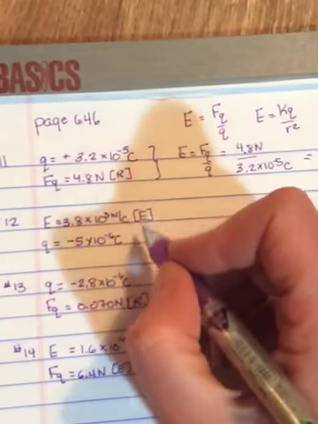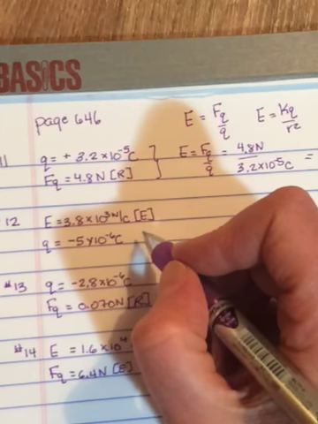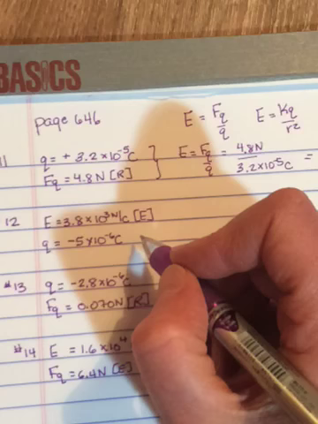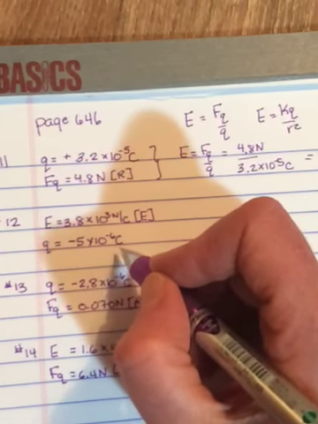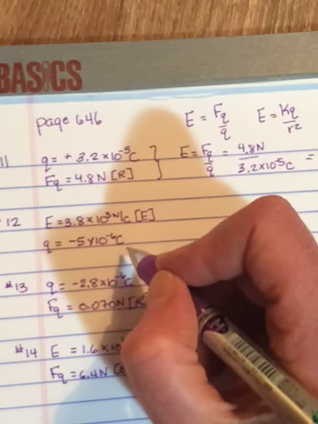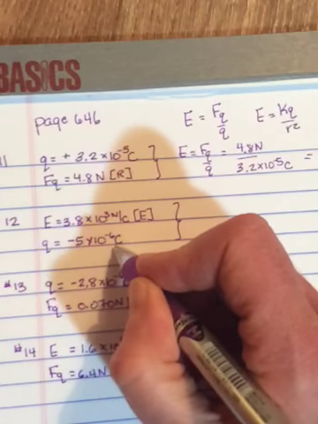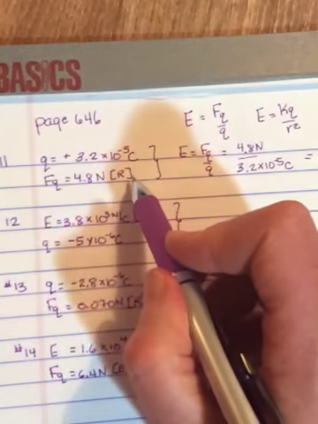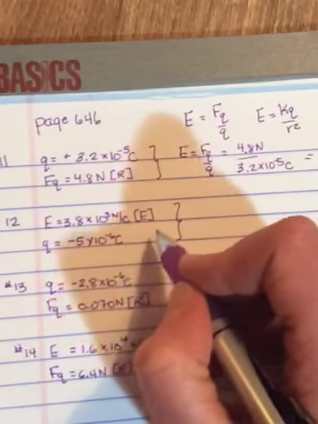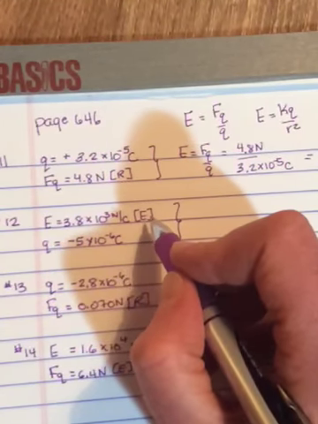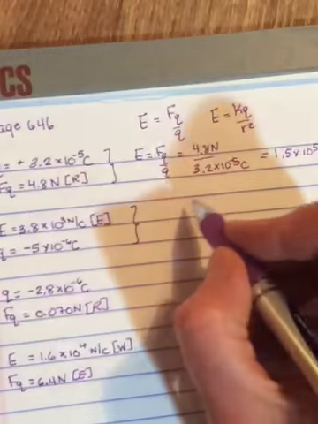The second one says the electric field points due east with a magnitude of 3.8 times 10 to the third newtons per coulomb at a particular location. The charge of negative 5 microcoulombs is placed at this location. What will be the magnitude and direction of the force? So this time the charge is negative, so the field and the force are always the same direction for a positive. They're always opposite directions for a negative. So if the field is east and the charge is negative, it means the force must be west.